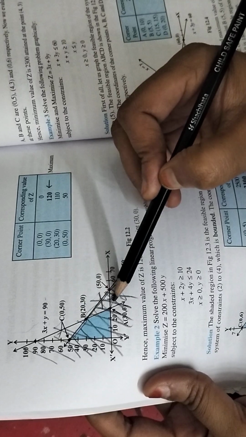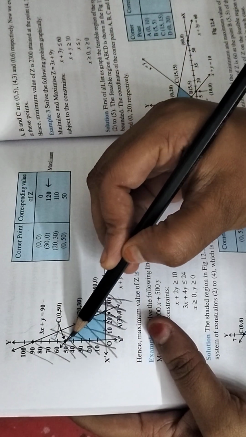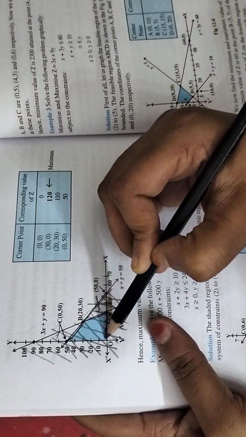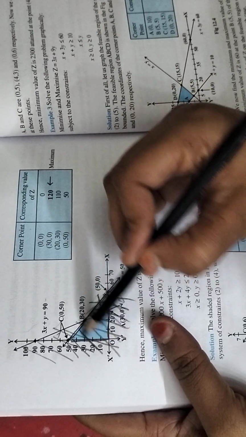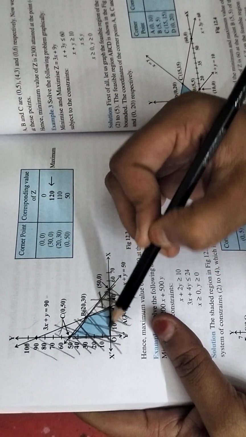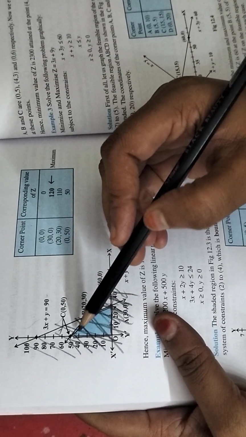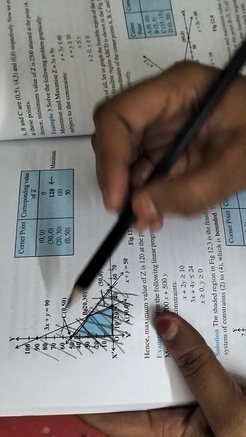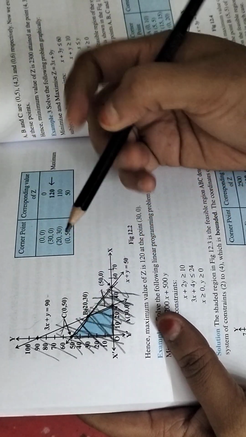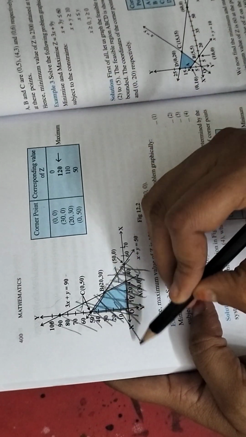So this is not a feasible region. Now this is again bounded, where you can see both the lines are intersecting. That means both the lines have a common value in this region. This region is called the feasible region.